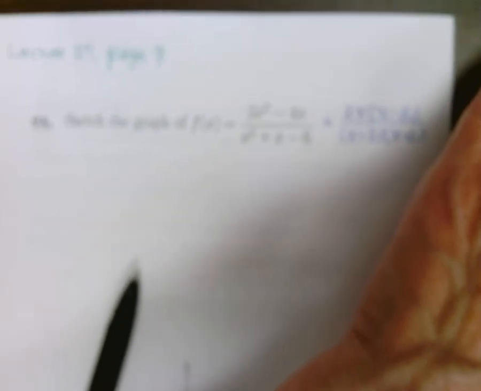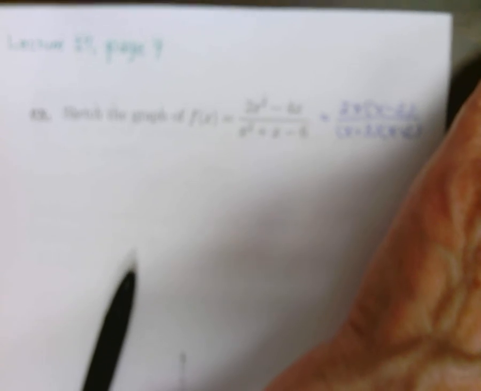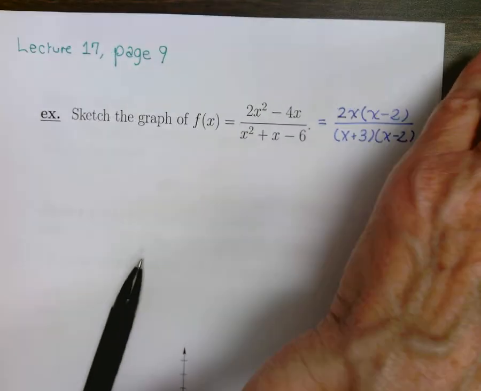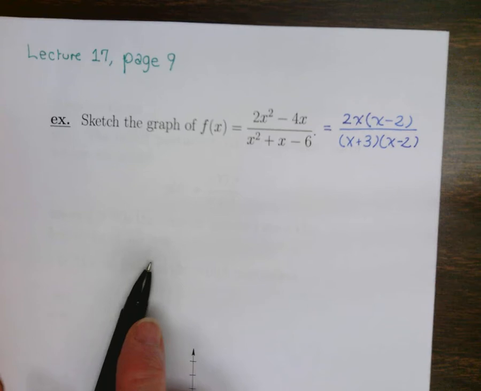Okay, so let's try again with the focus. I don't know why it keeps going out of focus. There, okay. Very finicky tonight.